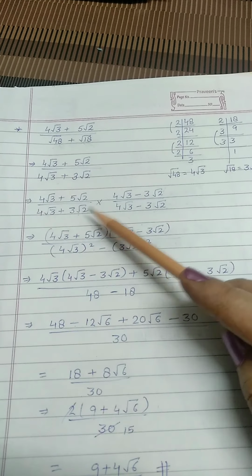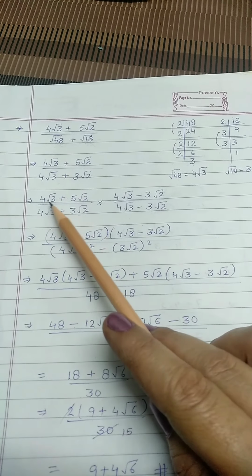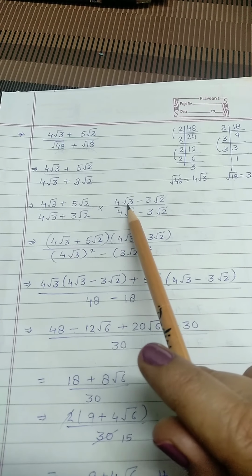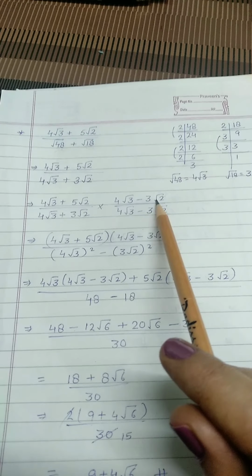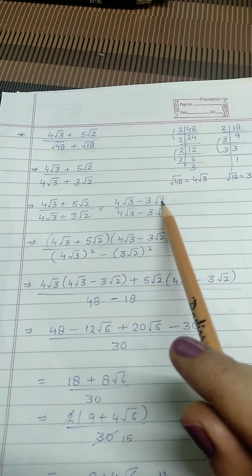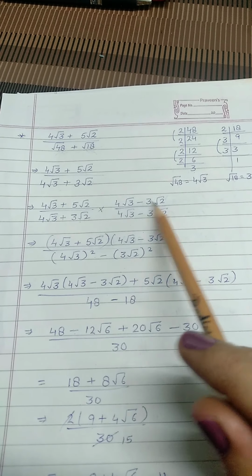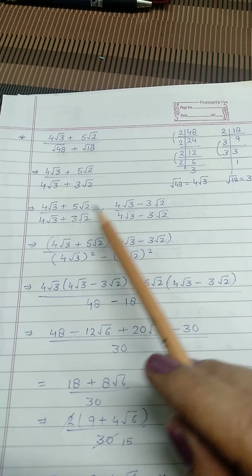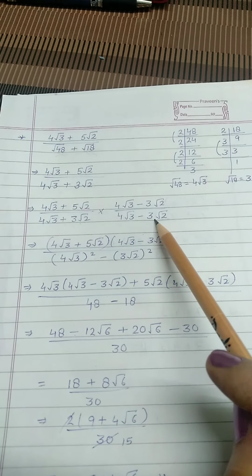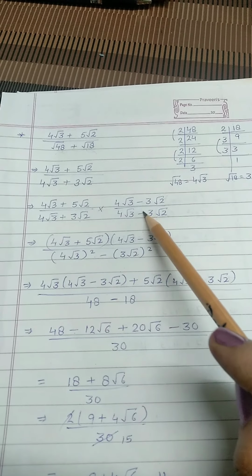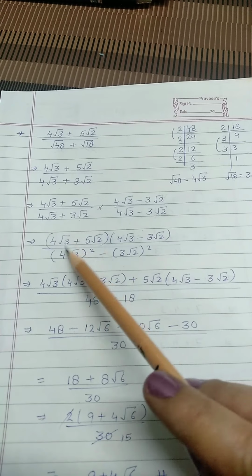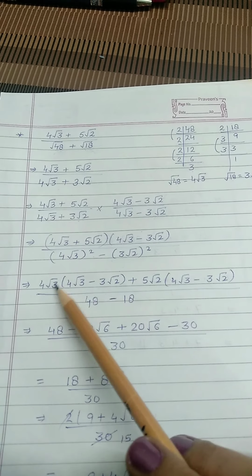On doing so, the numerator here, look, in this case it is 4√3 + 5√2, whereas here it is 4√3 − 3√2. So you are not getting any identity. If you are not getting any identity, then it means you simply have to find the product of these two, which you can easily do. And in the denominator, you will always get a² − b², because you multiply by the conjugate just to get a² − b². Now in the numerator, you have to find the product.